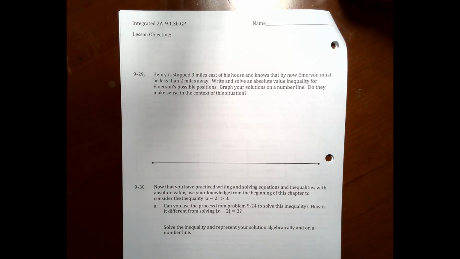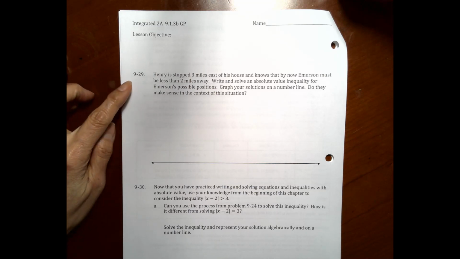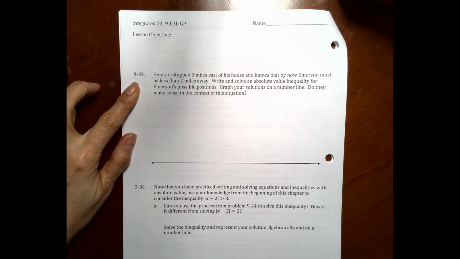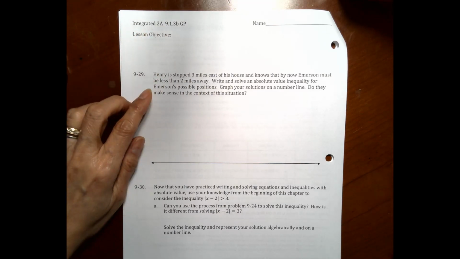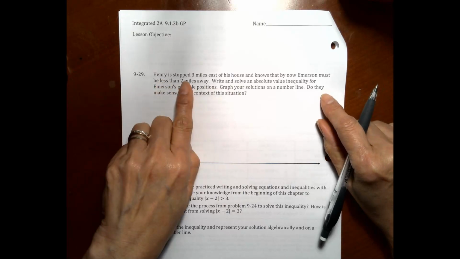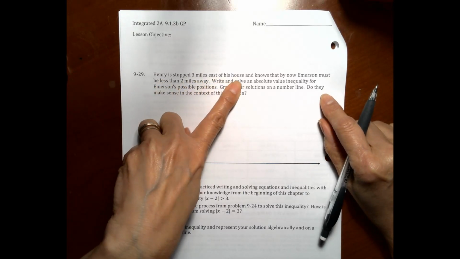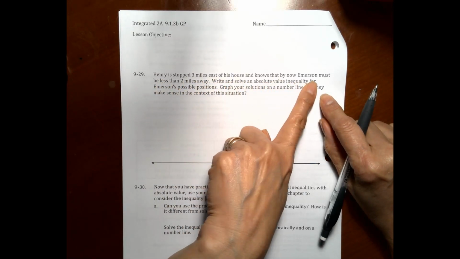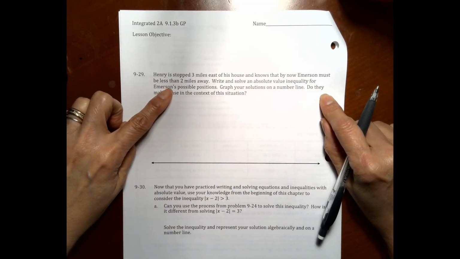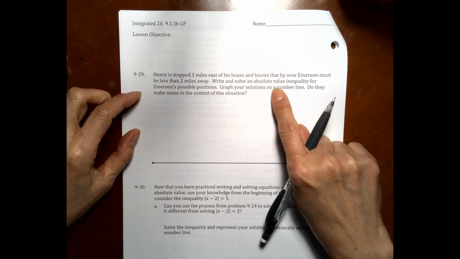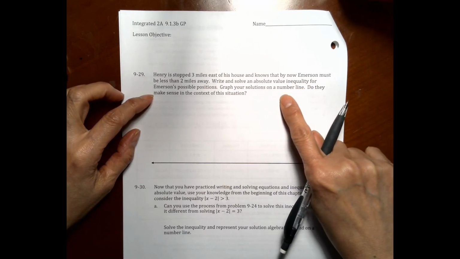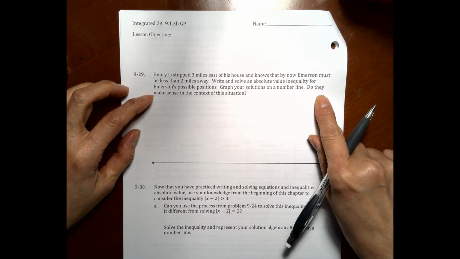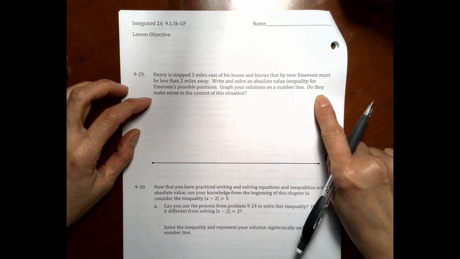Hello everyone, let's answer number 29 for Math 2A in 9.1.3b, guided practice. Henry is stopped 3 miles east of his house and knows that by now Emerson must be less than 2 miles away. Write and solve an absolute value inequality for Emerson's possible position. Graph your solution on a number line. Do they make sense in the context of this situation?